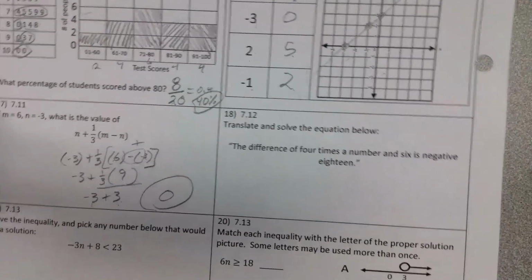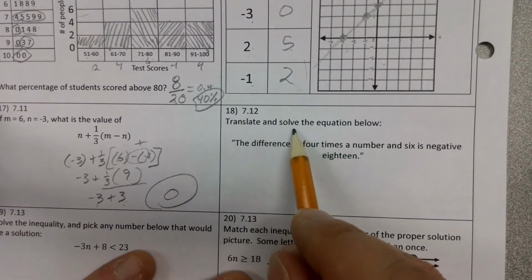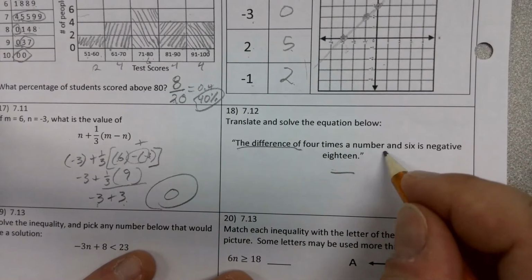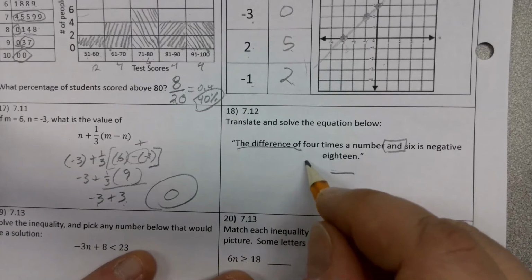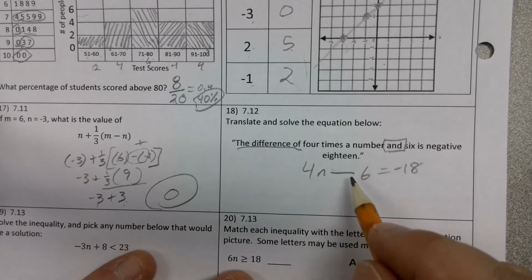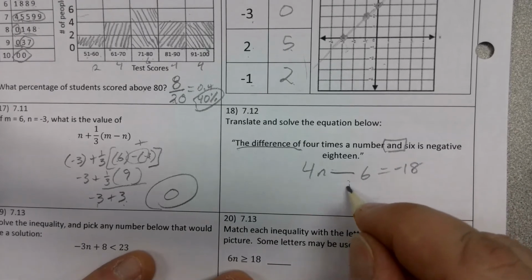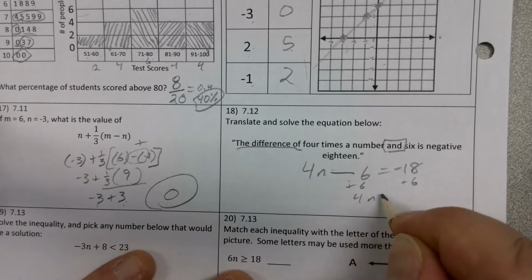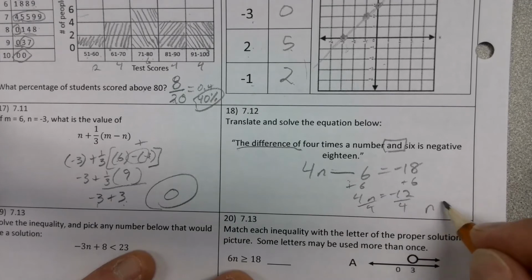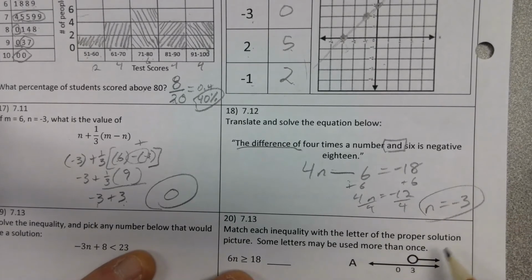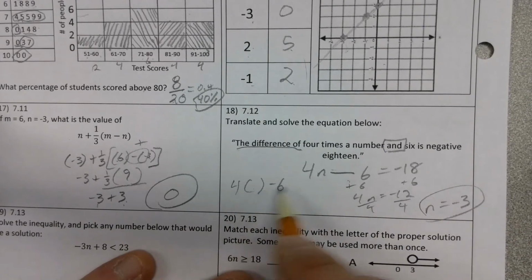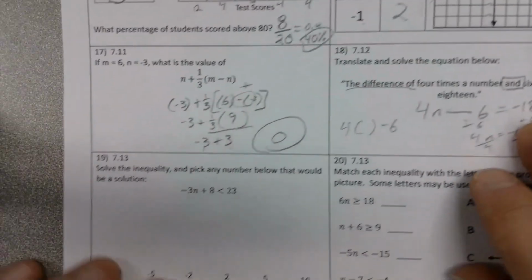All right. So we're translating and solving. So the difference of means we're subtracting. The two things you're subtracting are separated by the word and. 4 times a number and 6 is -18. I'm going to add 6 to both sides. I'm going to get 4n equaling -12. Then I'm going to divide by 4, and I'm going to get n equaling -3. And there you go. And if you set up Desmos and you plug in a -3, you're going to get -18 as your answer. We're moving on.